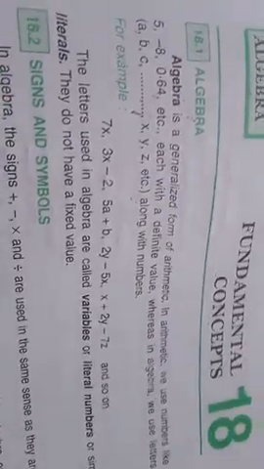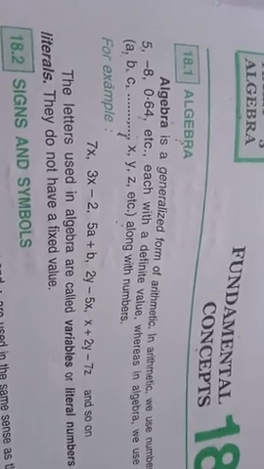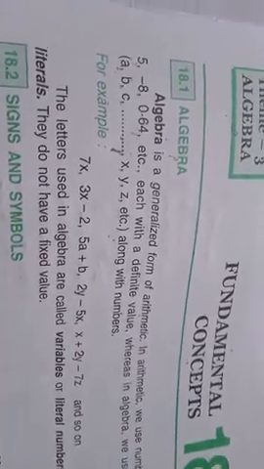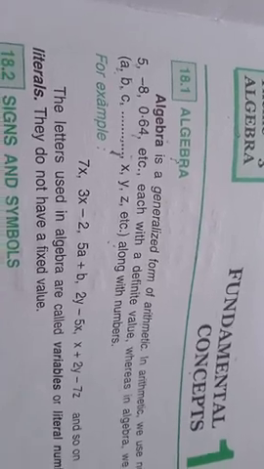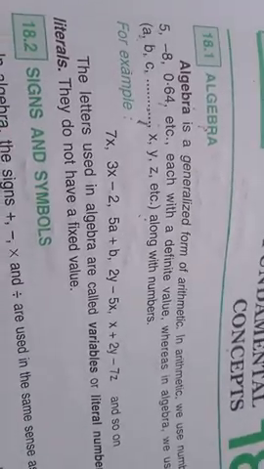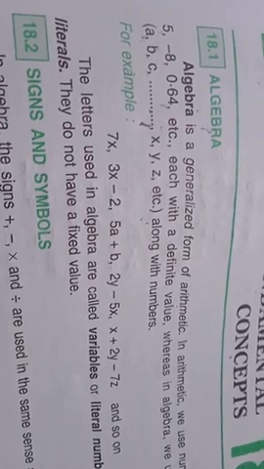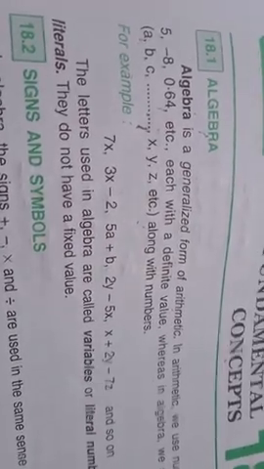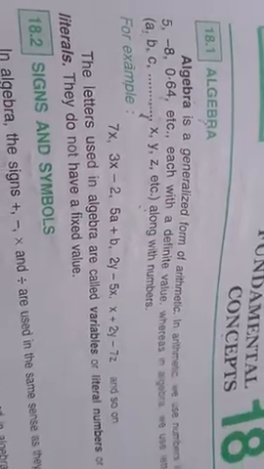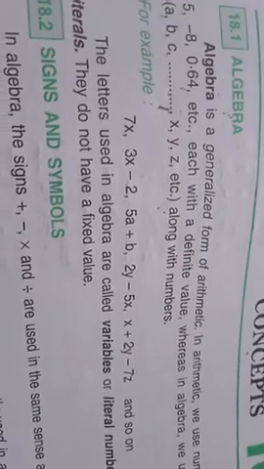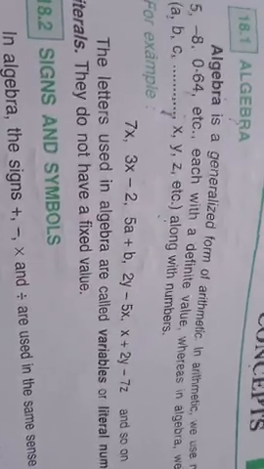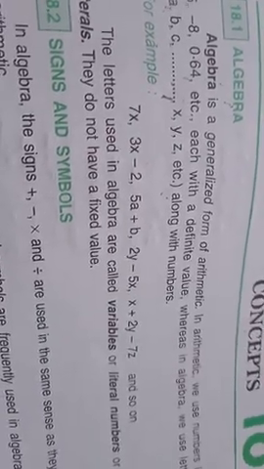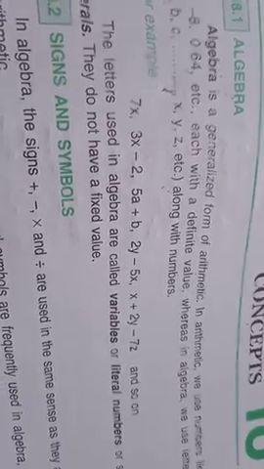But when a girl has 5 hair bands, it is also confirmed that the girl has exactly 5 hair bands, right? But in algebra we say the girl has x number of hair bands, the boy has x number of video games. What does it mean? The value may vary. Okay, this is what is the generalized form.